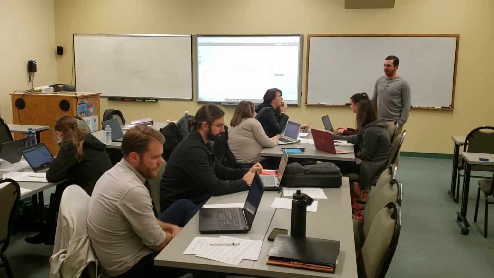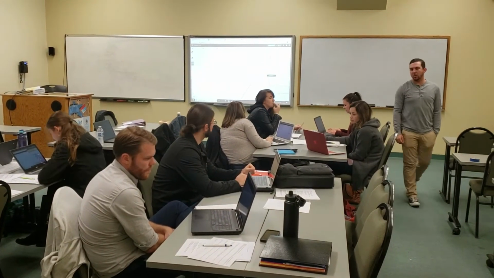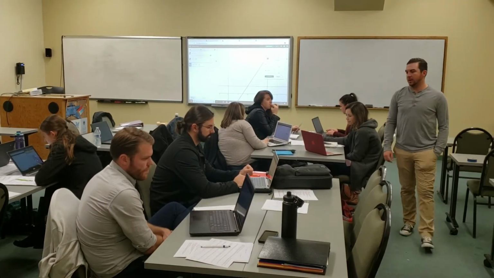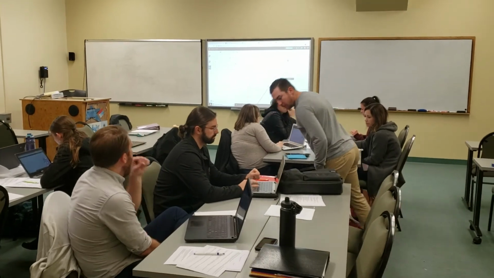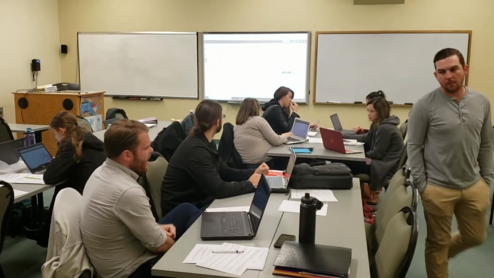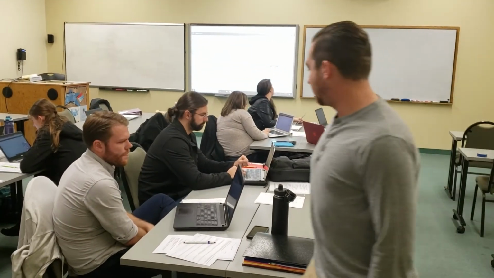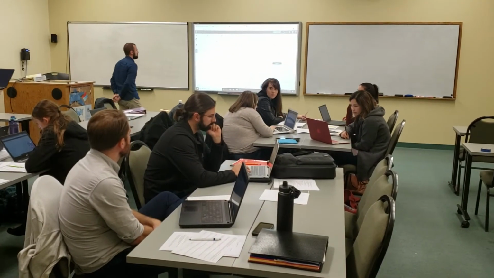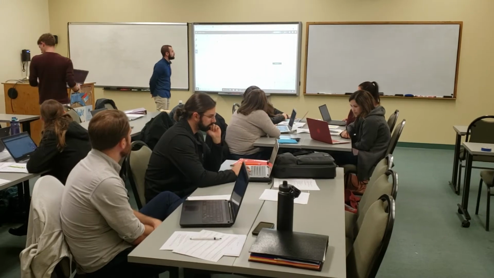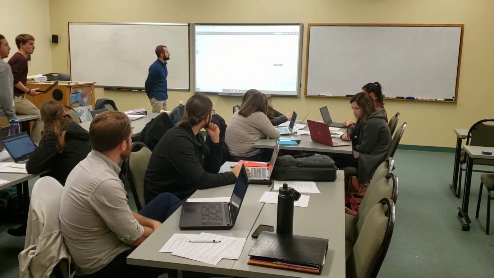So we should all have 3 inputs put in there, and then our window should be changed. Alright, does anybody still need more time?